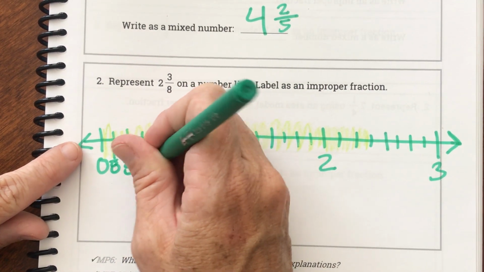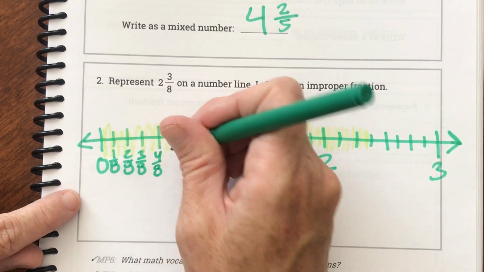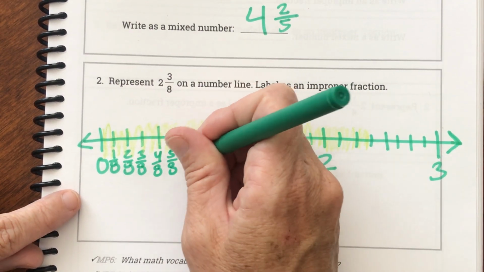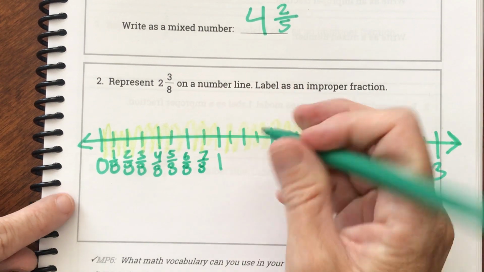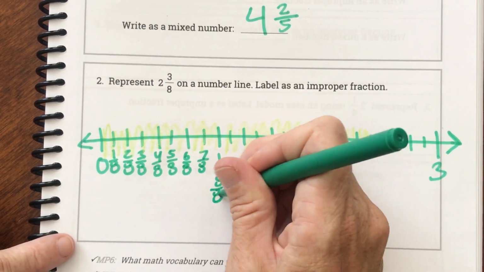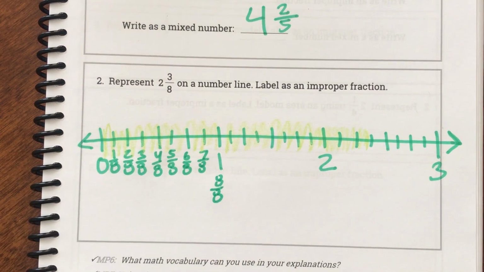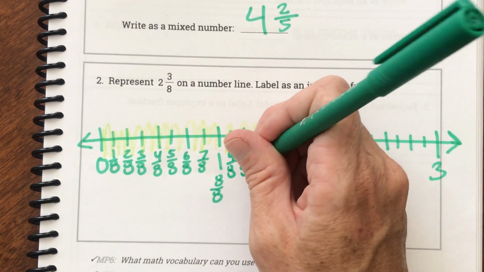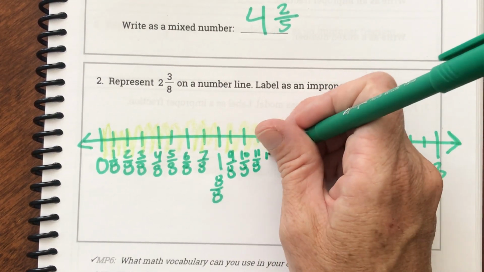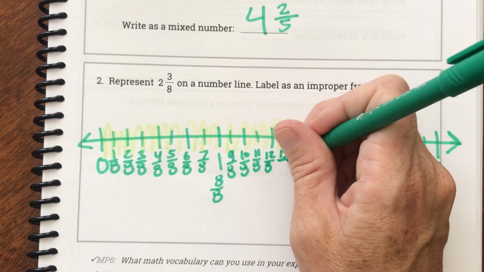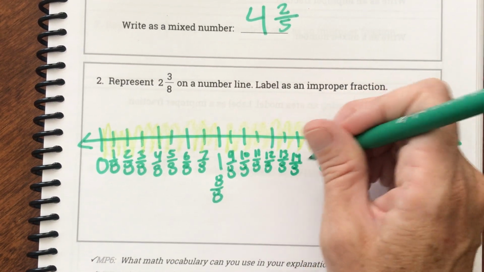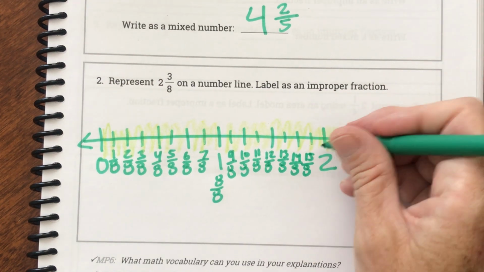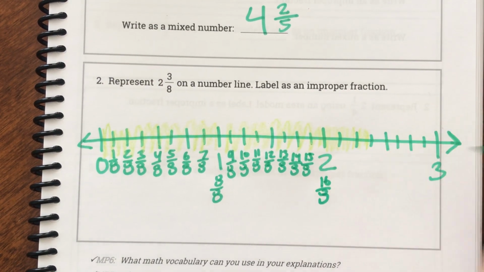Okay, so this is 1/8, 2/8, 3/8, 4/8, 5/8, 6/8, 7/8, and 1 is equivalent to 8/8 because when the numerator and denominator are the same, it's equal to 1. Okay, so after 8/8, what do we get? 9/8, 10/8, 11/8, 12/8, 13/8, 14/8, 15/8, and 2 is equivalent to 16/8.